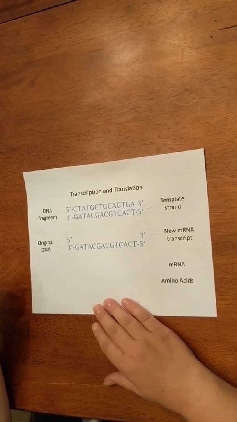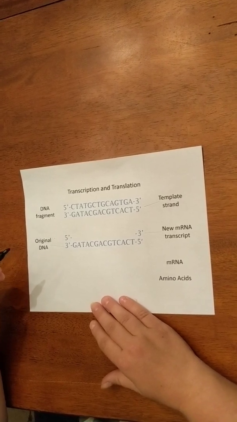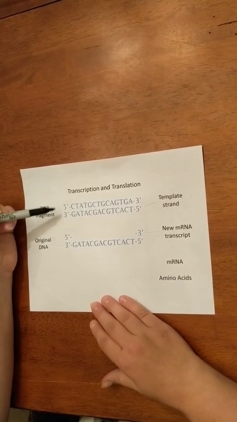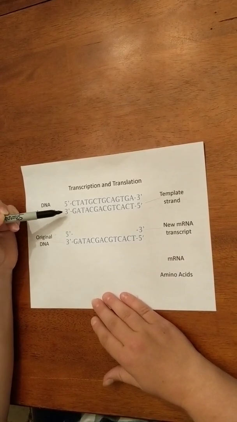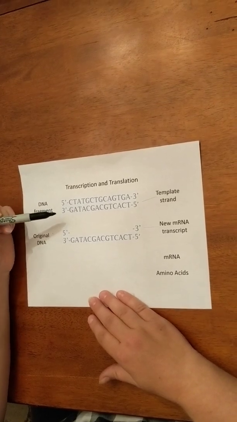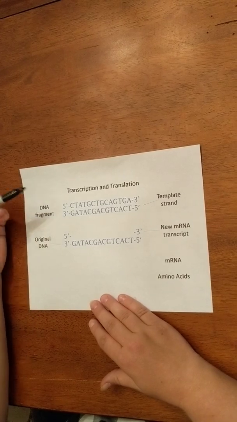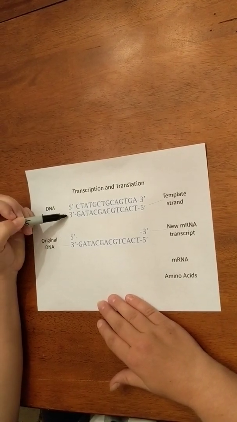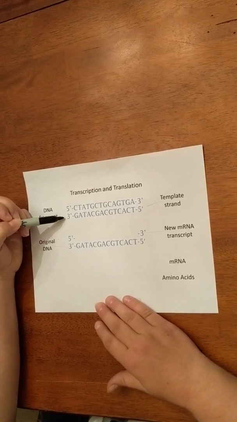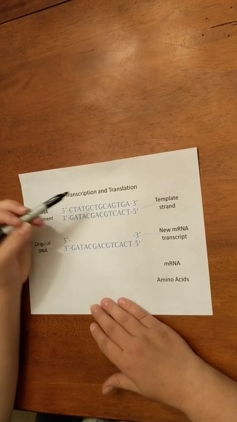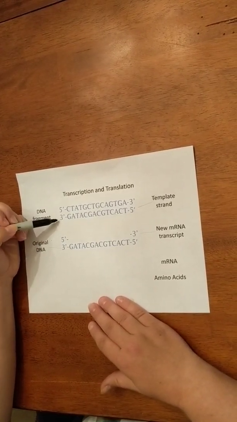This week you've been learning about transcription and translation. Similarly to the process of DNA replication, you start off with your double helix of DNA, and here we have a fragment of DNA. The DNA double helix unwinds, and one of the strands of the DNA fragment is going to be used as a template to create a corresponding strand of RNA through the process of transcription. So the 3' to 5' strand of DNA is going to be used as our template strand for transcription.